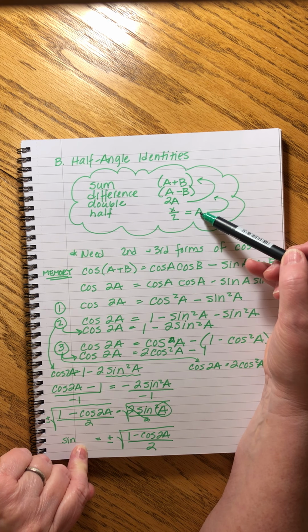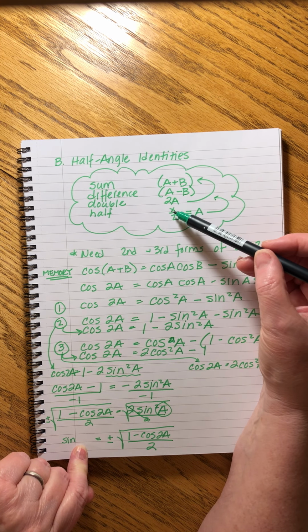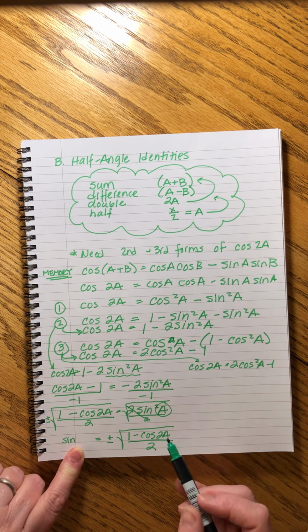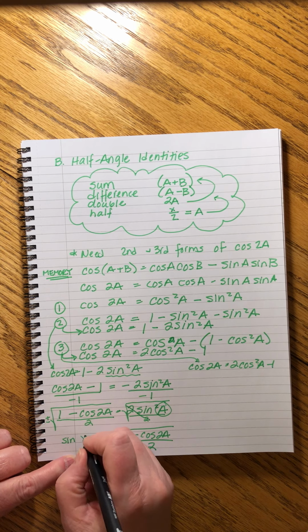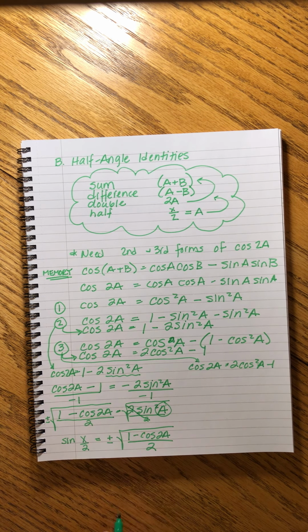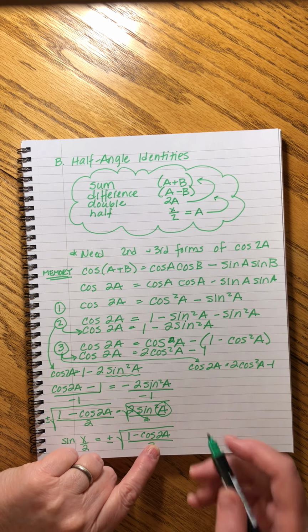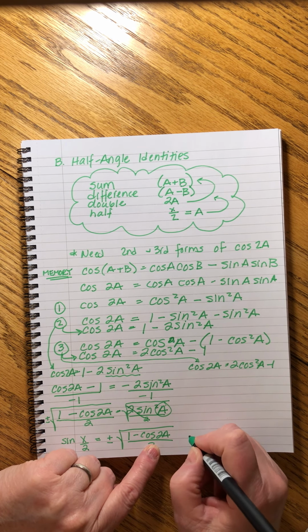I'm going to change the variable from A to x over 2, okay, in both places. So this is going to become x over 2. And this A, where's my book?